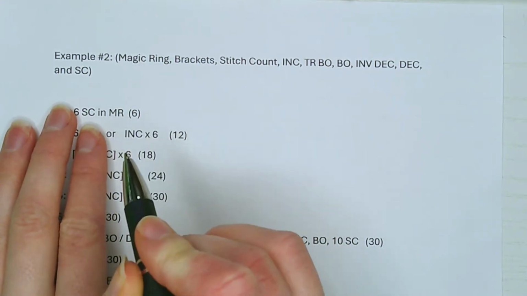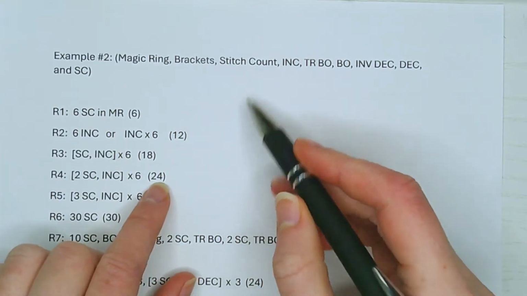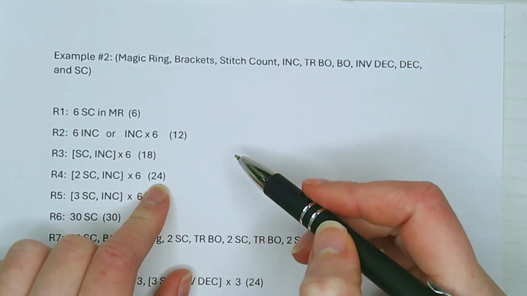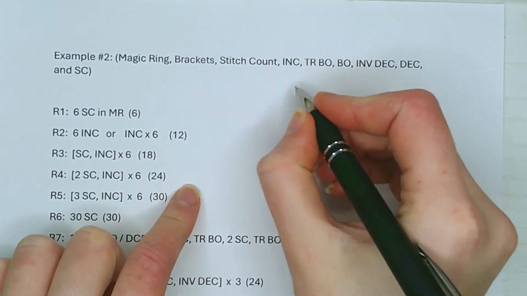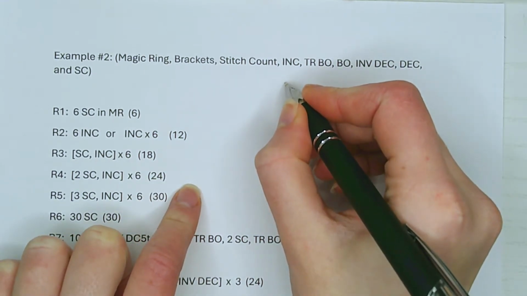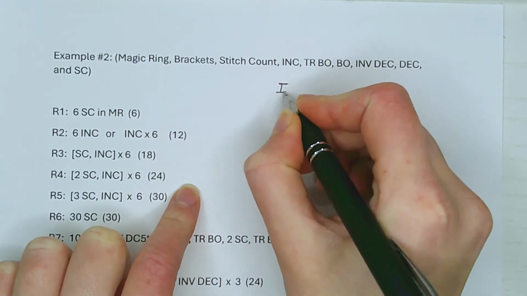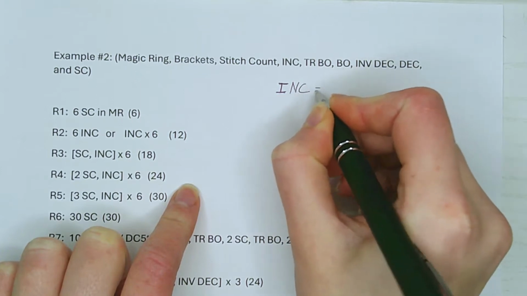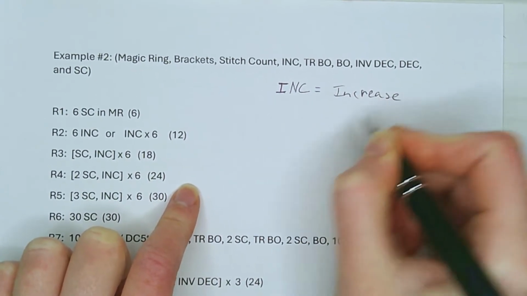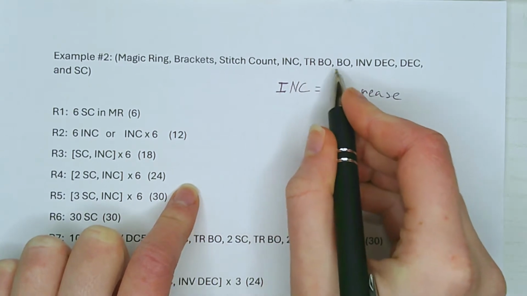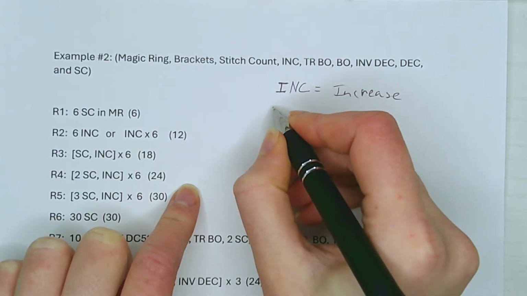So its abbreviation. We're going to learn about brackets. We're going to learn stitch count. We're going to learn INC. So INC just stands for, so we're going to write it out. INC stands for increase. Then we have TRBO. So the second one we have here, TRBO.